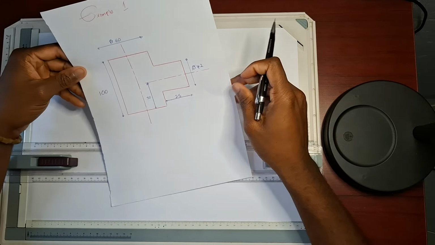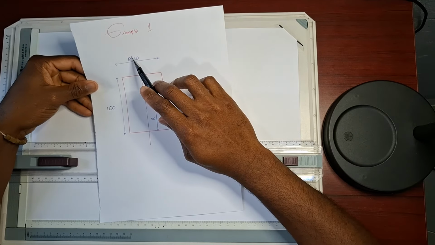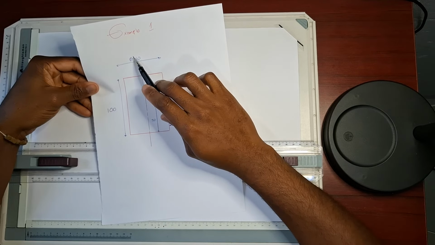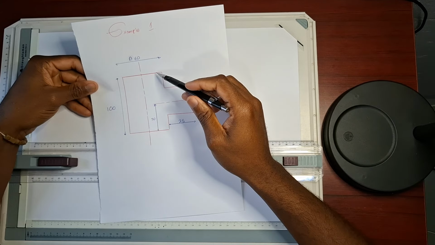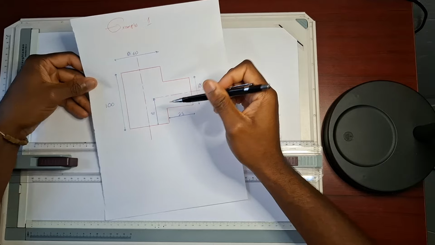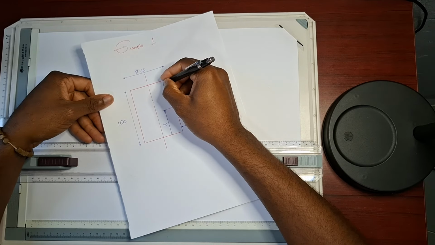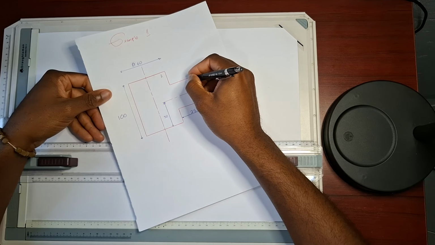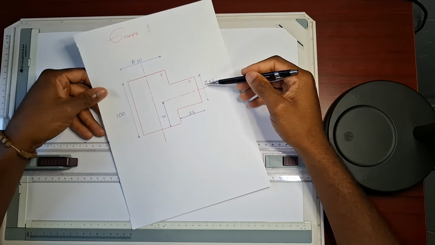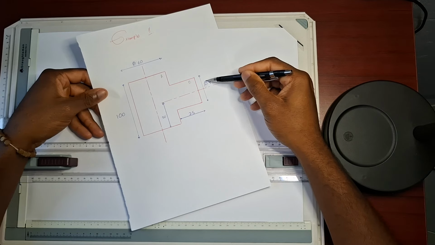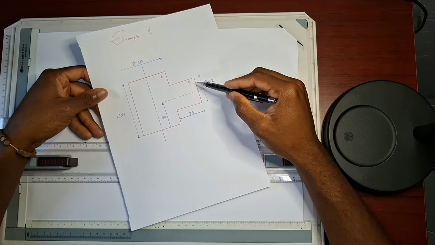When you are given this, clearly you can see there's a diameter symbol to show you that this is a cylindrical pipe. We can call it cylindrical pipe A, and this one branch B. That one also has a diameter symbol to show that this is cylindrical.